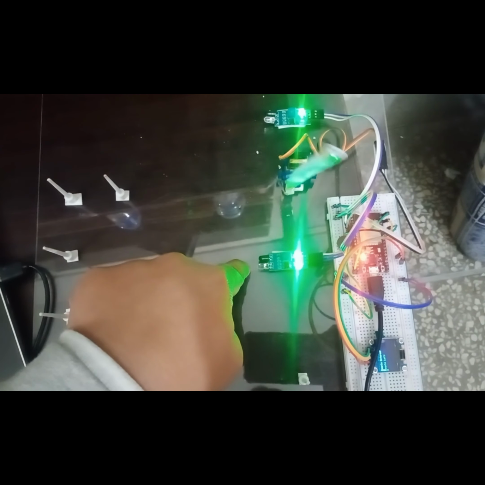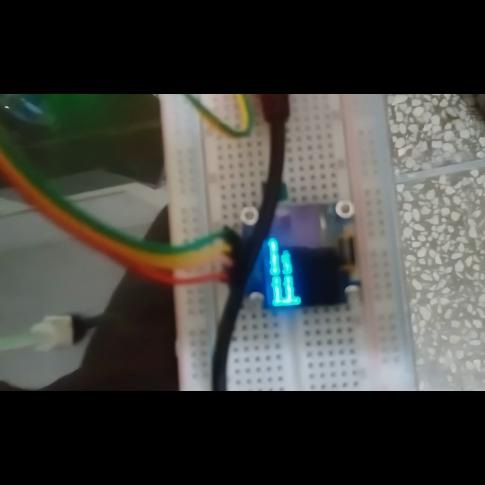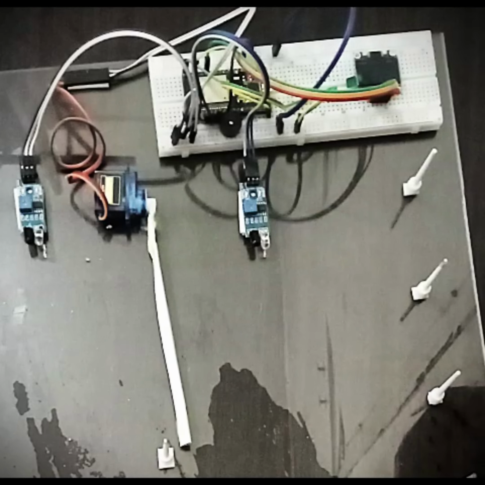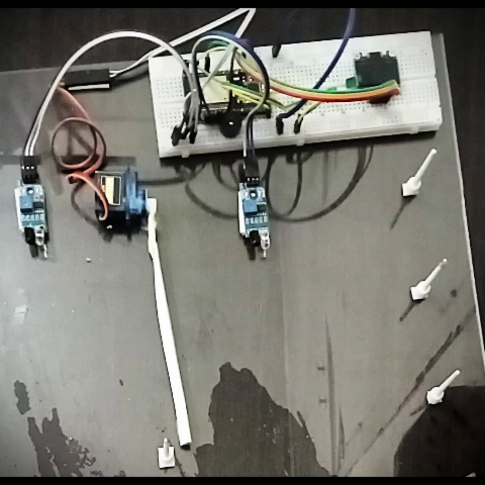Now I will tell you about the working of the project. Actually, this project works by utilizing three sensors to detect and count objects passing through a door. A buzzer provides audible feedback and an OLED display shows the real-time count of the people or objects entering or leaving. And the ESP32 microcontroller processes all these inputs, ensuring smooth operations and automation.